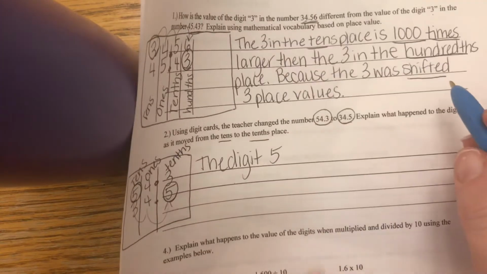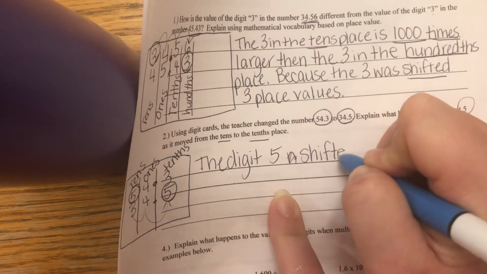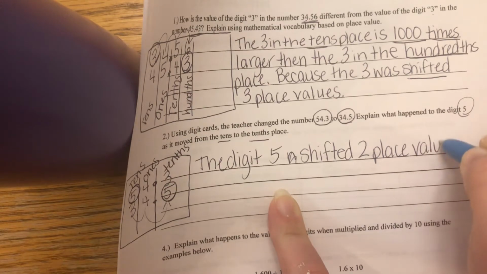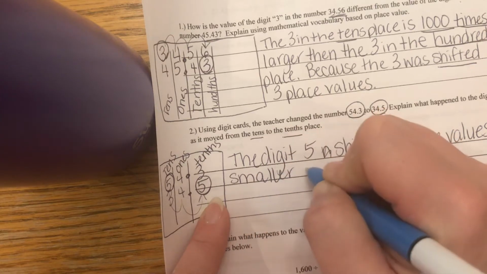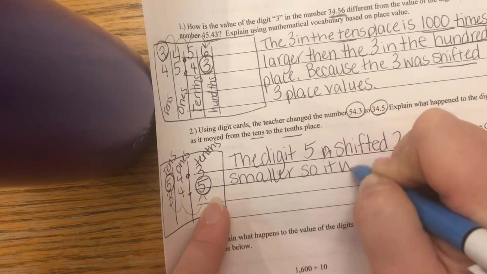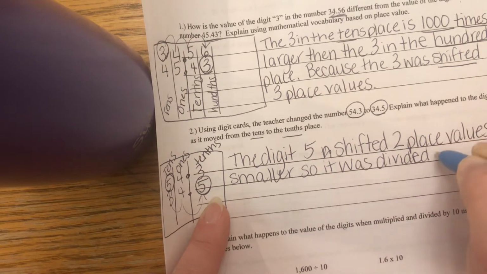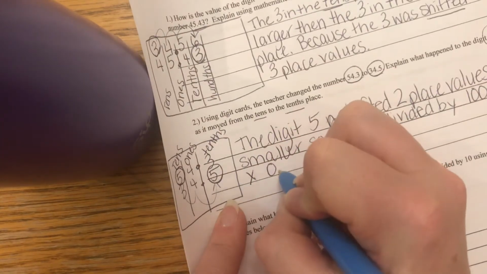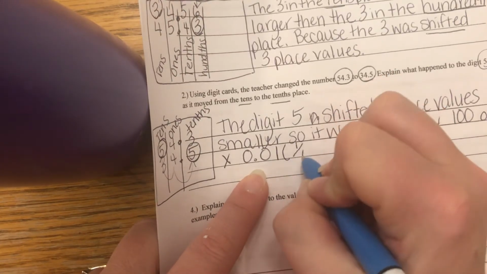The digit 5 shifted, I was going to say moved, but I think shifted is a better word, shifted 2 place values smaller. So it was divided by 100 or times decimal 0.1 because this is hundredths or 1/100th.